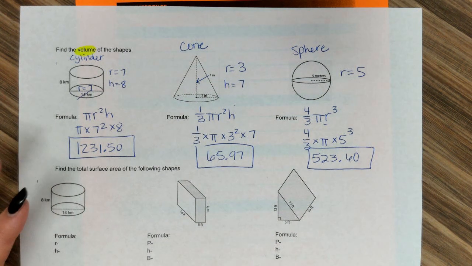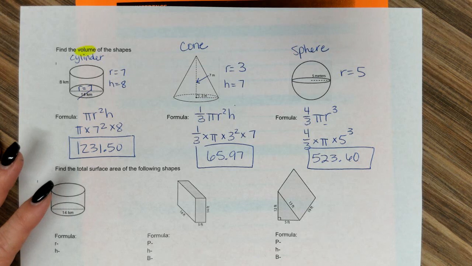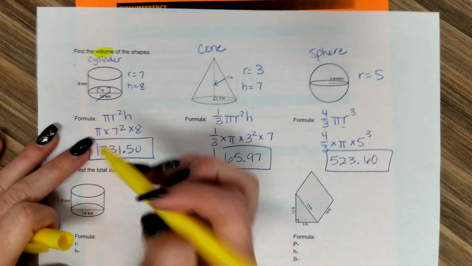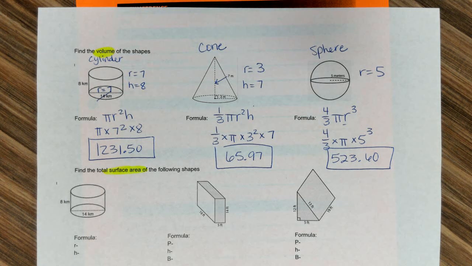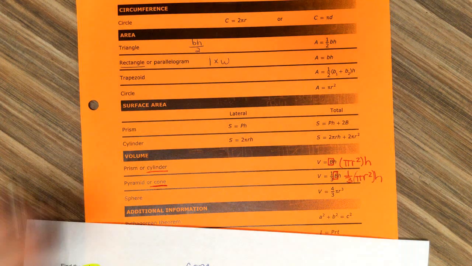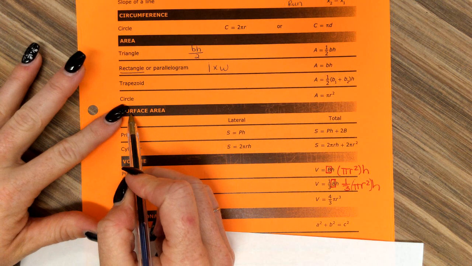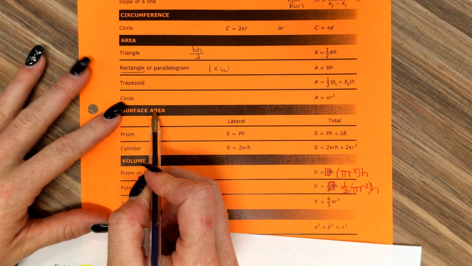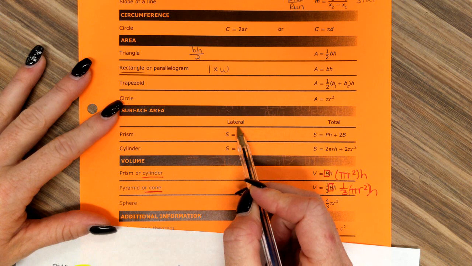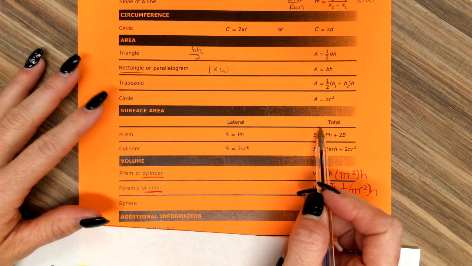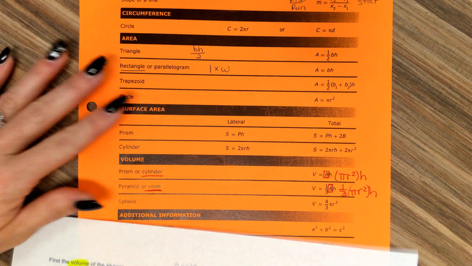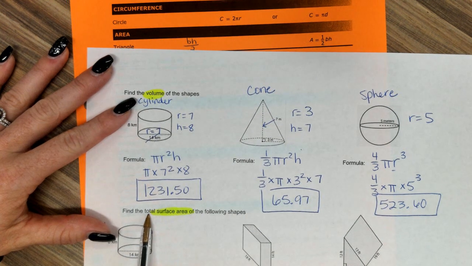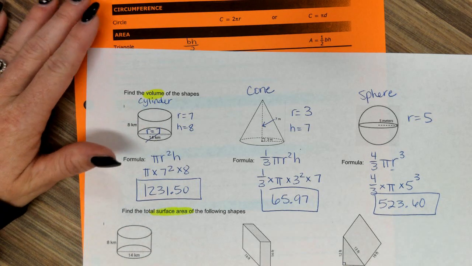Any questions on volume? Volume is the easiest. So now what am I looking for? Surface area. So when I go to my star chart, I have to go to the section called surface area, then I have to look, is it asking for lateral or total? If it doesn't specify, just do total. Otherwise, it will say lateral. So did it specify? What did it say? So we're going to do total for all of it.